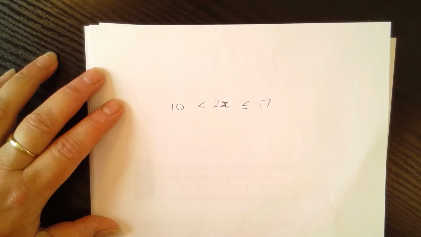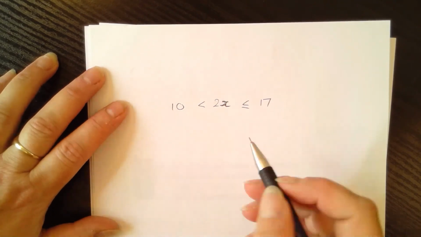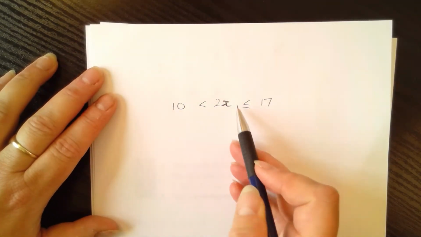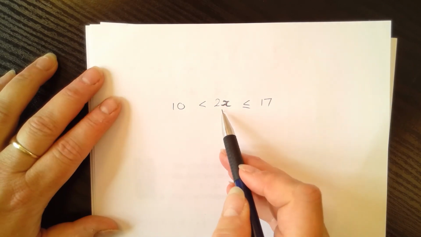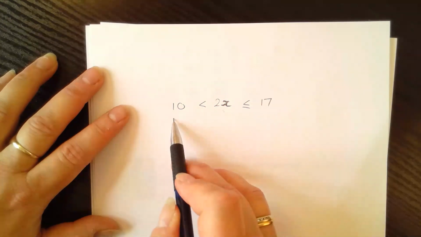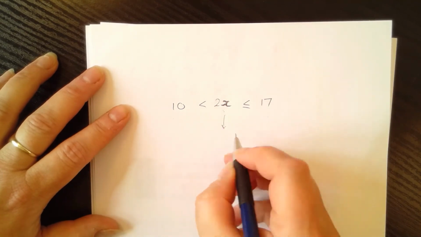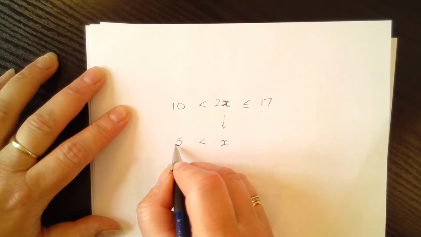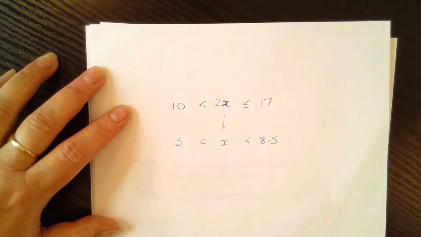Now this is something you can't do with an equation. Have 3 sides. But it's exactly the same thing as before. I need to work out what x is, which means I need to work out what 1x is, so I have to divide that by 2. I divide that by 2, I divide that by 2, I divide that by 2. So dividing by 2 to get x, and I get 5 and 8.5. Straightforward as that.